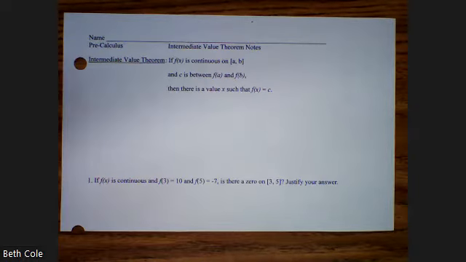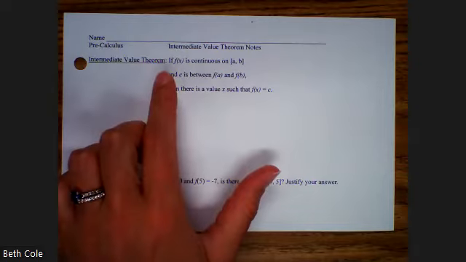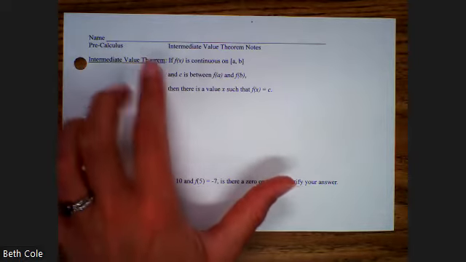Okay, so again, this is called the intermediate value theorem. Intermediate means in between. You're trying to prove that there's a value in between two other values. So here's what it is, officially. Ready? I printed it here so you wouldn't have to write it, because I know it seems like gobbledygook.